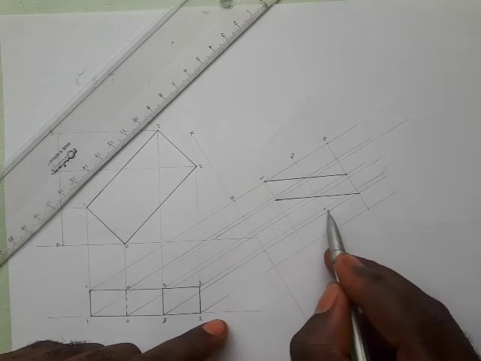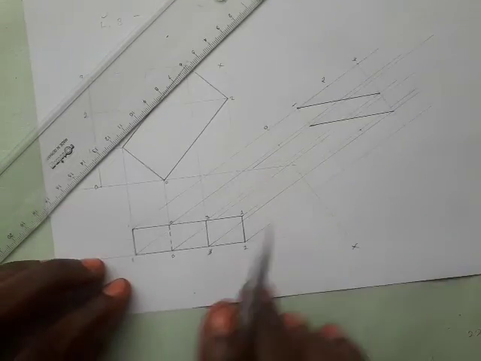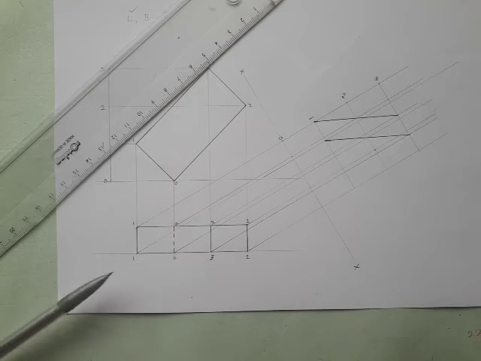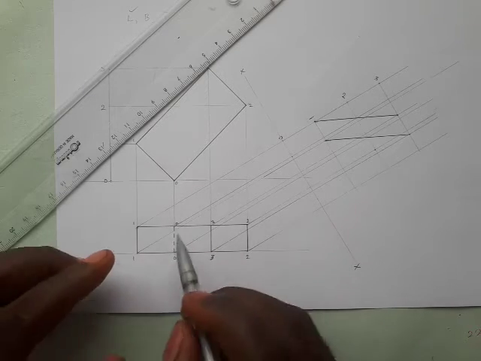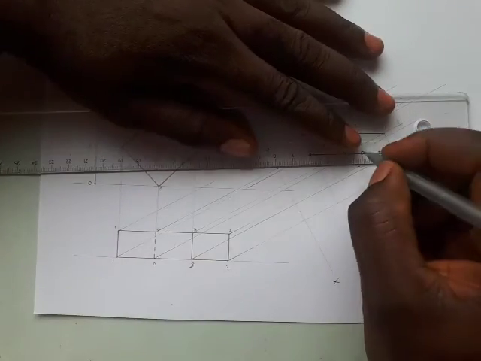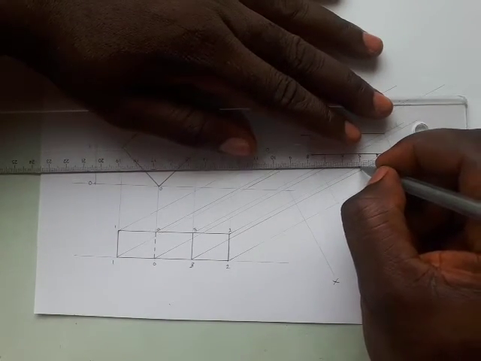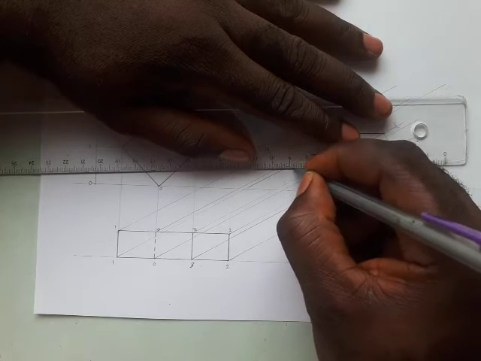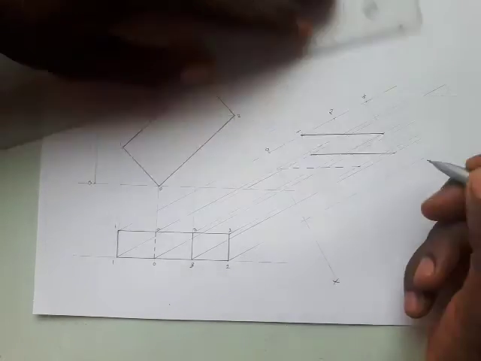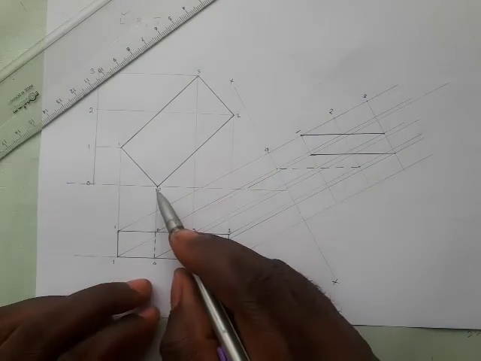So we are going to join this one. Now remember, because you are viewing from this corner, you are not going to see this 0 joined to 2 because it's at the back. So it's going to be what? Hidden details. So you use hidden details to connect this. So we have done 0 to 2.